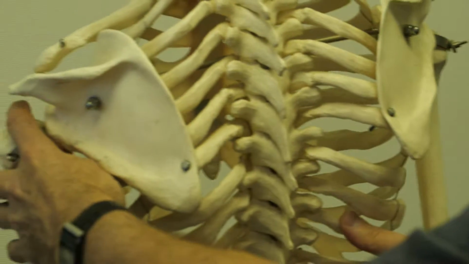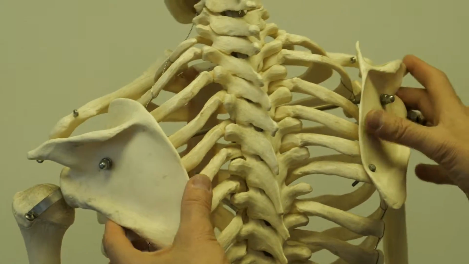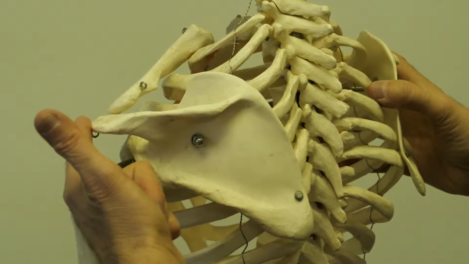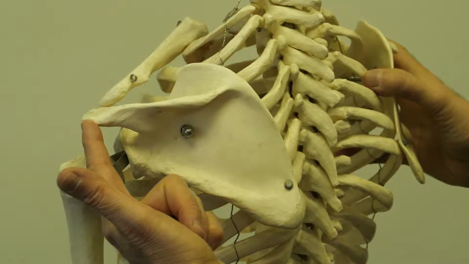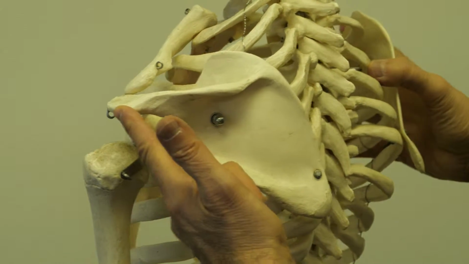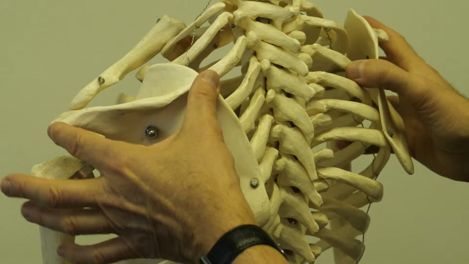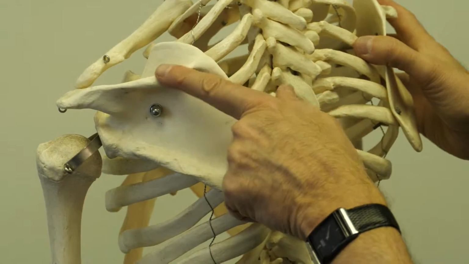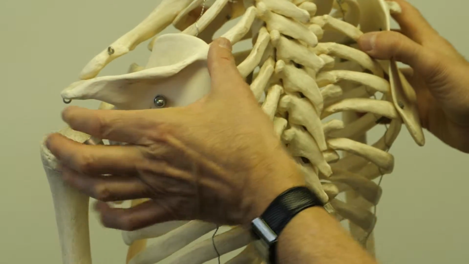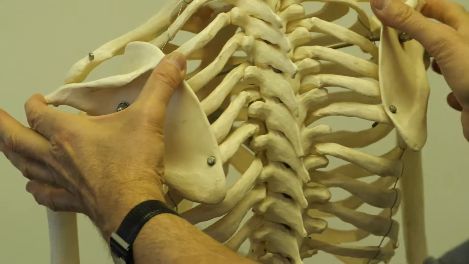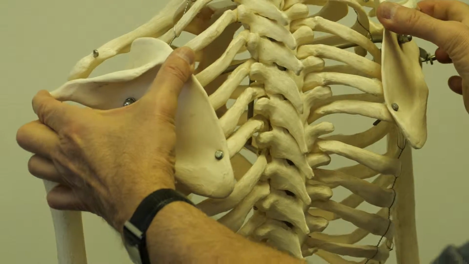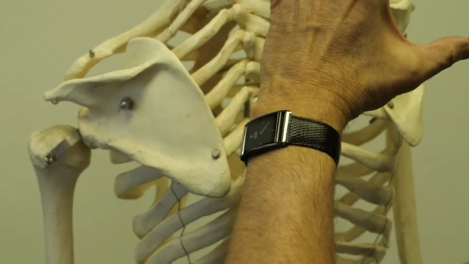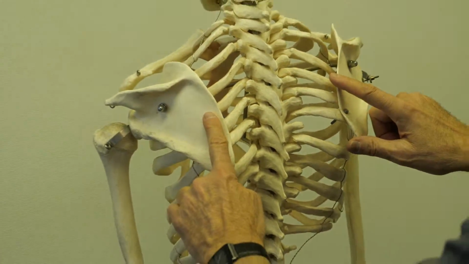So your landmarks for testing the size and shape of the scapula are the posterior tubercle of the acromion process and the medial portion of the spine of the scapula just below the superior angle here. So follow that to its extremity here. Look at that and compare both sides. And you're comparing the size, the width in the x-axis.